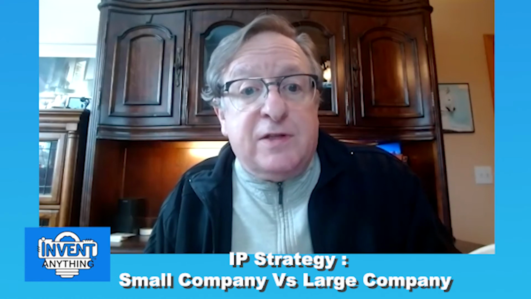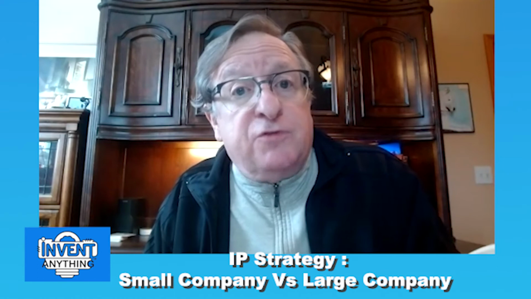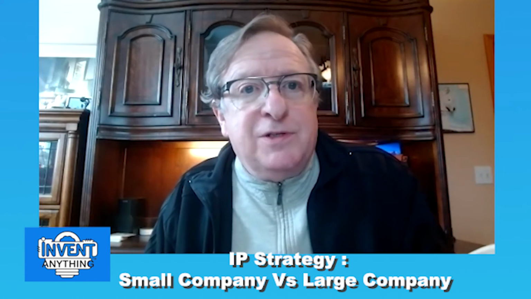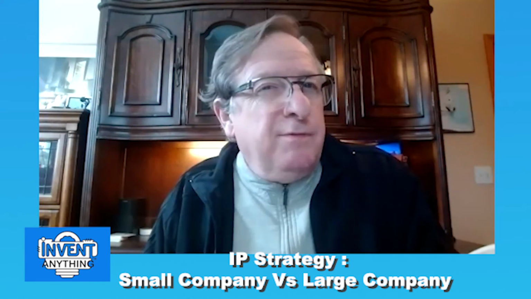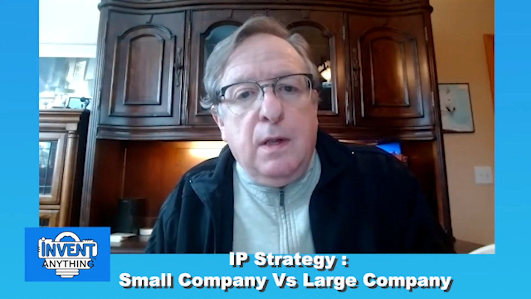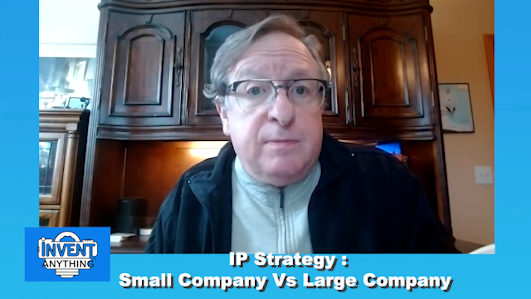But from a defensive side, large companies tend to try to do sophisticated things like stop other companies from patenting. So they may buy companies for their patents, they may publish an invention to stop people from patenting. Very different than a small company. Larger companies also tend to use IP strategy to help them defend themselves.